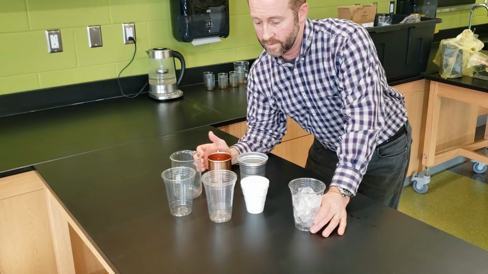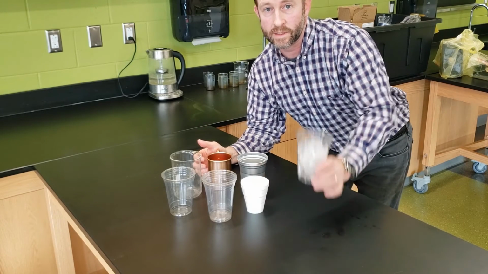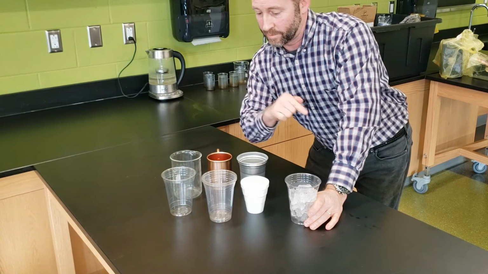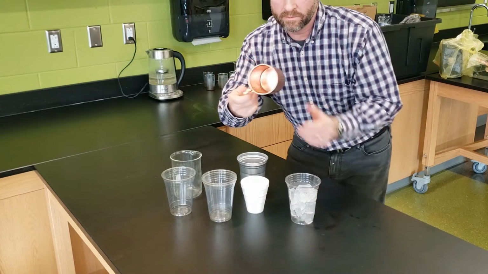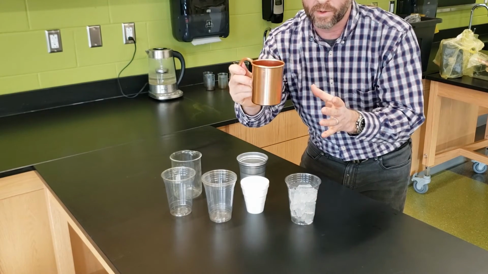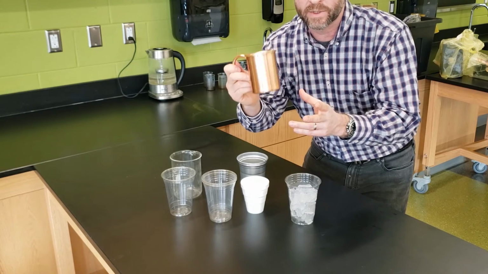Here we have a setup for testing thermal conductivity using some ice and different materials in cups. So I have a copper cup. Make sure if you do this, you have a copper cup. It's copper inside, outside. It's 100% copper, or it's listed at least 99% copper.